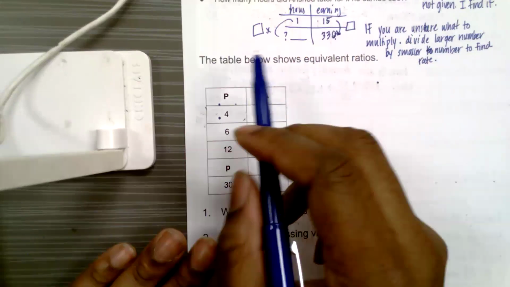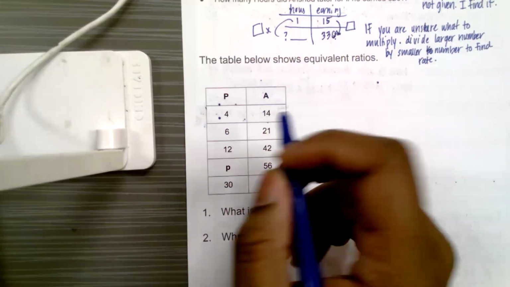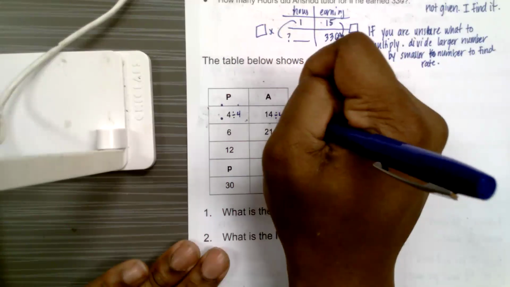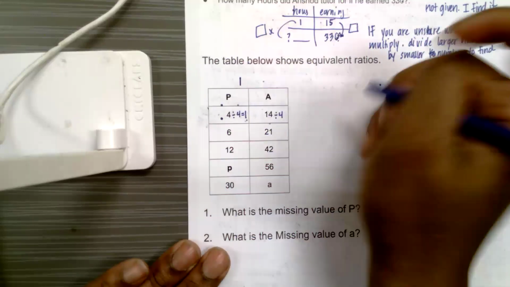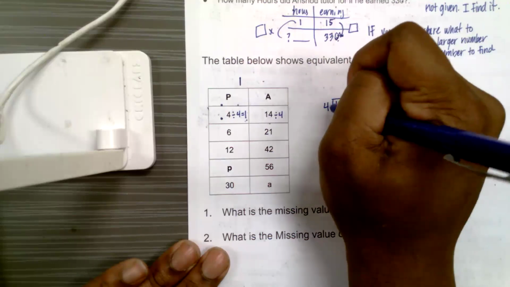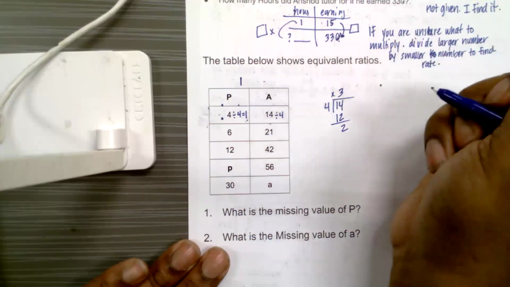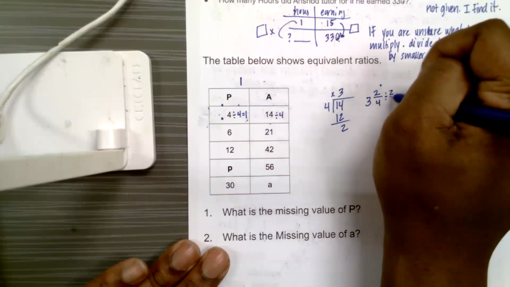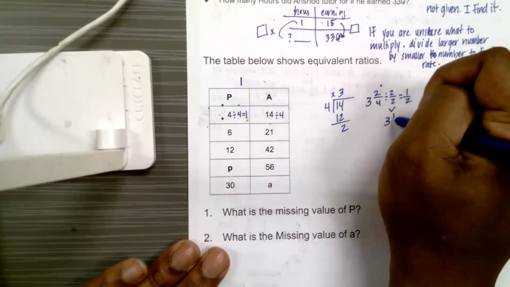All right, let's look here. As I said before, if you have a table and it's not telling you the unit rate, like for one, then you could figure that out, right? So you can just go ahead and divide that by itself, divide that by itself, and 4 divided by 4 is 1, which means for every 1 P, you get 14 divided by 4. 4 goes into 14 3 times. 4 times 3 is 12 and 2. So that'd be 3 and 2/4, which you could divide 2 by 2, which is 3 and 1/2.